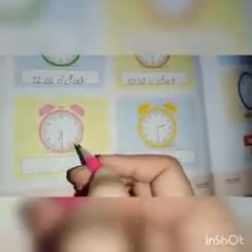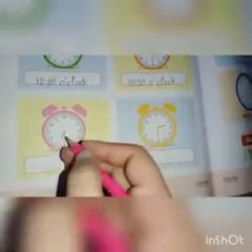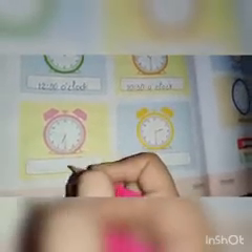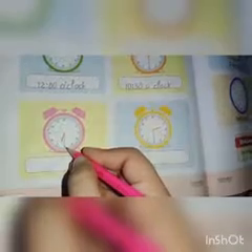Here we have our next clock. At our next clock, the hour hand is between 6 and 7 and the minutes hand is on 6.